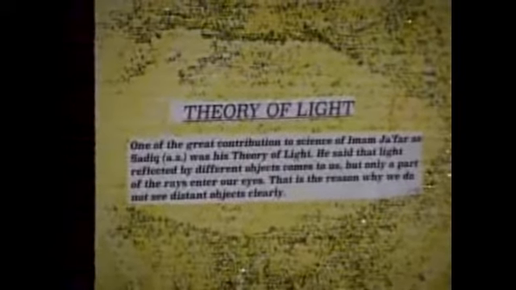My title for this project is Theory of Light. This was a great contribution from Imam Jafar Sadiq alayhi salam. As I begin, Theory of Light. One of the great contributions to science of Imam Jafar Sadiq alayhi salam was his theory of light.